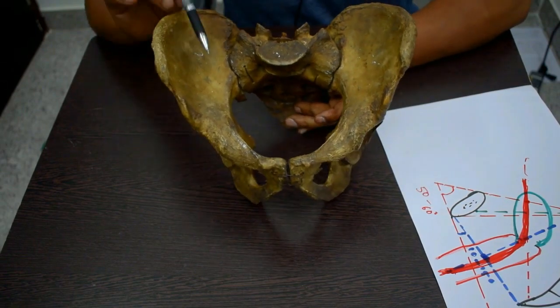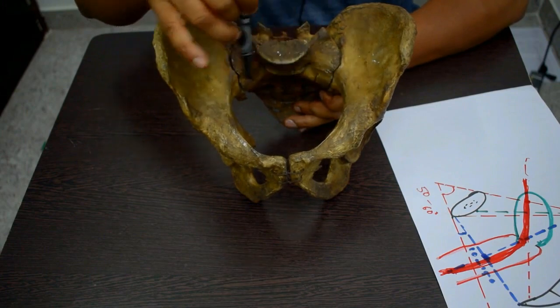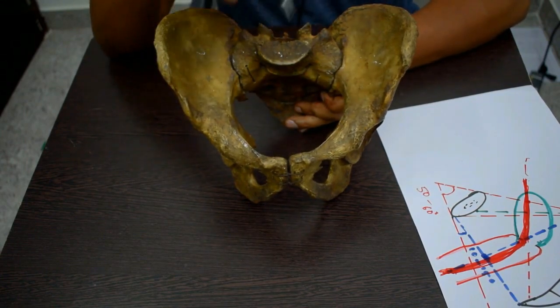Then, the pelvic inlet. Actually, all diameters, that means the anteroposterior diameter, transverse diameter, and oblique diameter, all diameters of the female pelvis are more than those of the male pelvis.